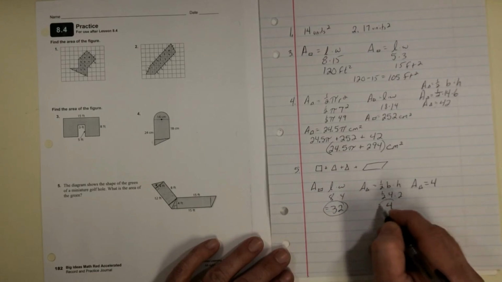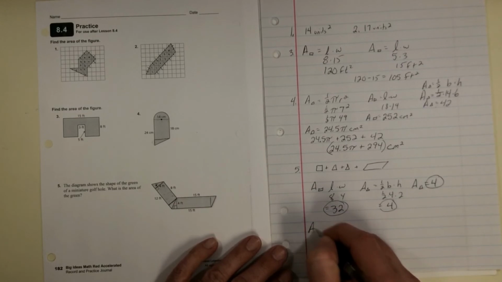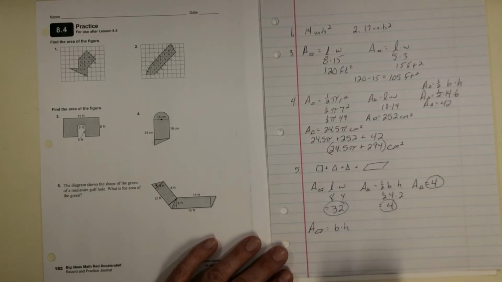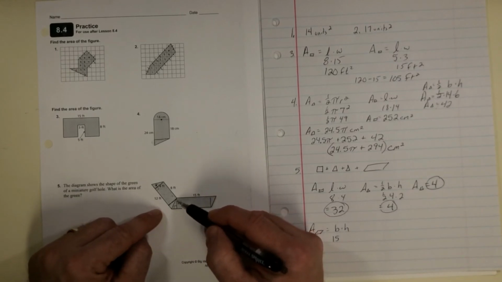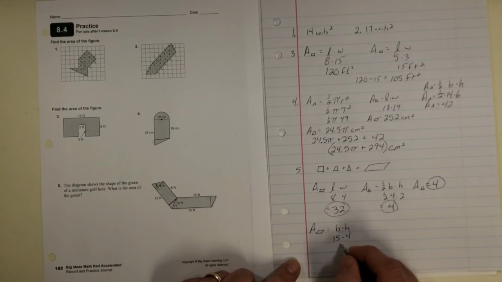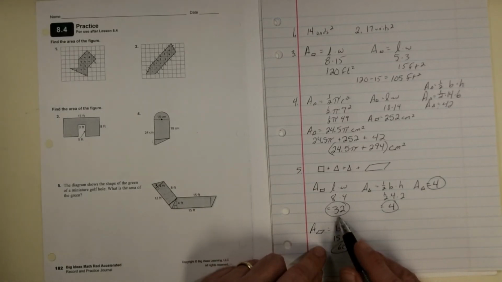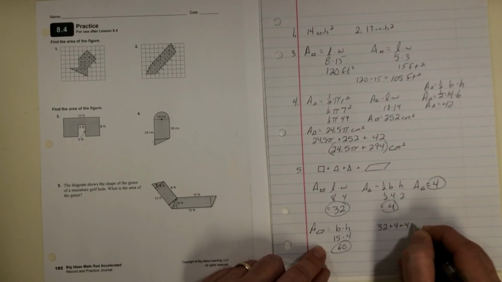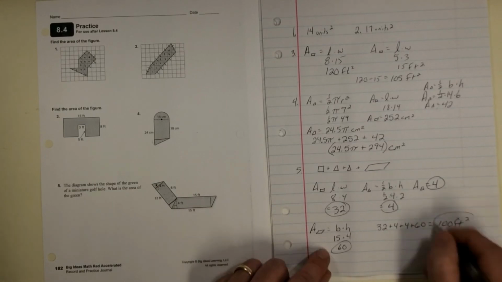So I have a 32, a 4, a 4, and now I have this parallelogram. The area of a parallelogram is base times height. So the base is 15, and the height is right here, that's the 4. 15 times 4 is 60. So now I have all 4 of my areas I can add up. 32 plus 4 plus 4 plus 60 equals 100 feet squared.